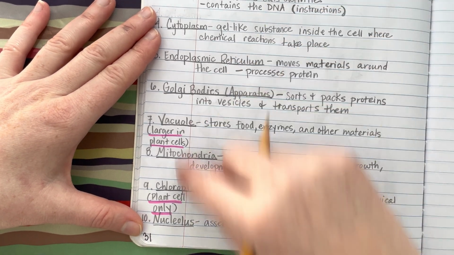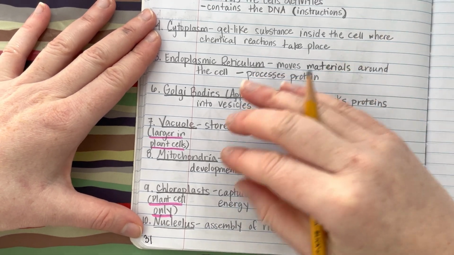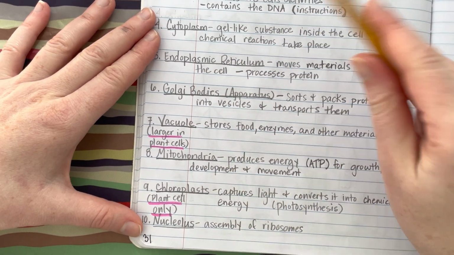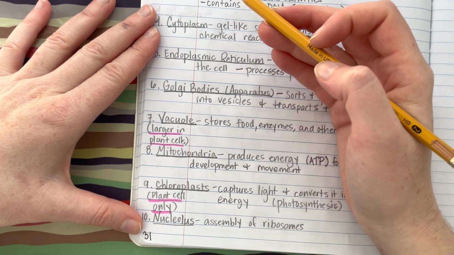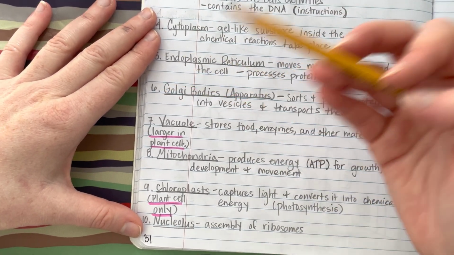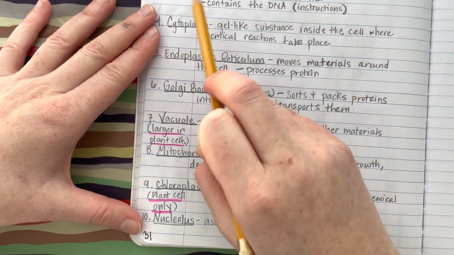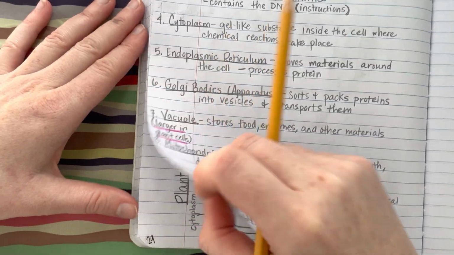What's not on here is the nuclear membrane. I'm not going to add it, but just for your information, the nuclear membrane is what's responsible for surrounding the nucleus and decides what goes in and out of the nucleus. So just like the cell membrane decides what goes in and out of the cell, the nuclear membrane decides what goes in and out of the nucleus.